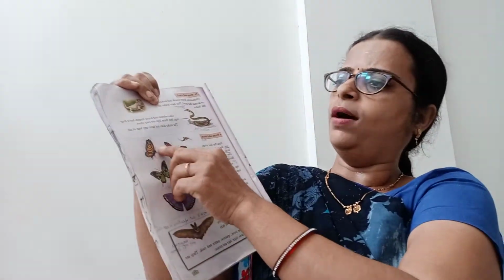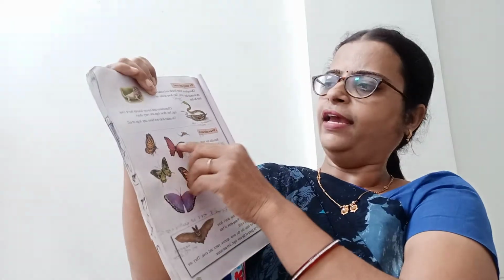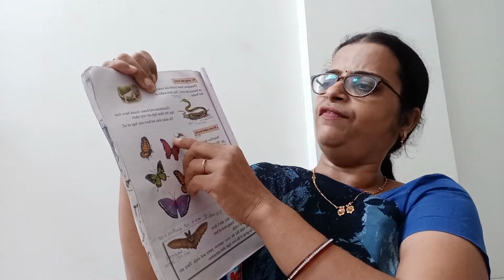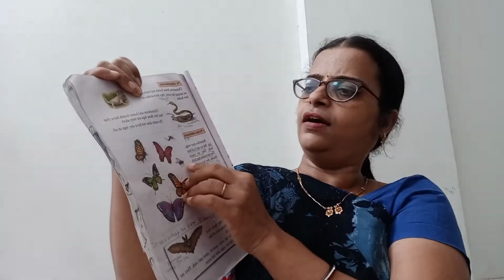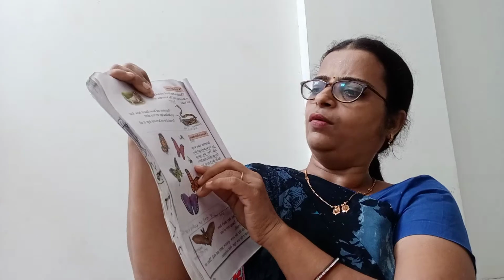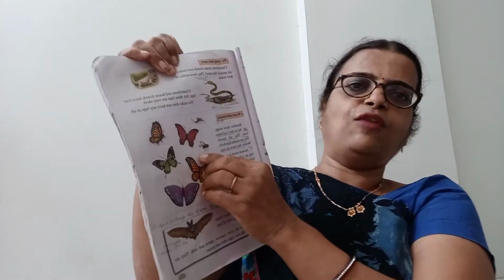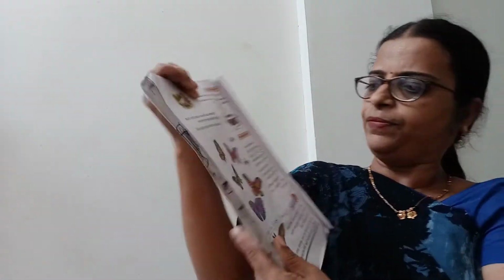Besides, they have 6 legs. Look here, students. 1, 2, 3, 4, 5, 6. How many legs are there? See here, again there is a mosquito. Mosquito also has 6 legs. And this is a housefly. See here. 1, 2, 3, 4, 5, 6. How many legs are there? 6 legs are there. So, animals which have 6 legs are called insects.